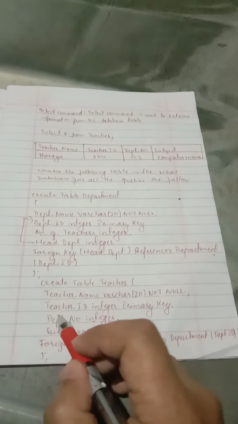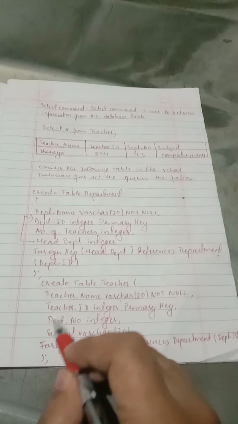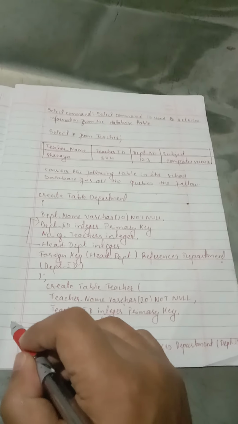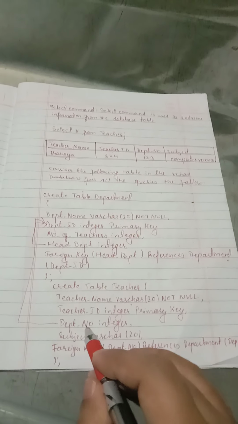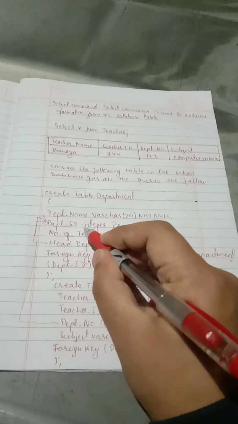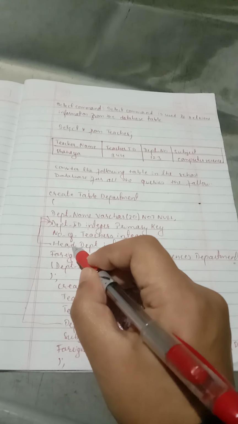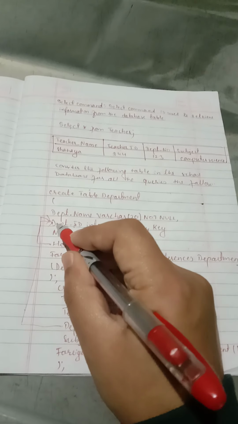Teacher id is the primary key and department number is the foreign key of the department table. So department number is referring to another table, and this head department is referring to the same table's department id. So I hope you understand.